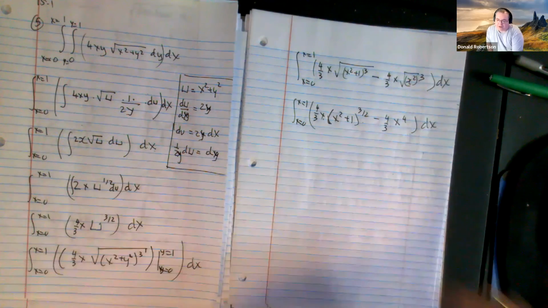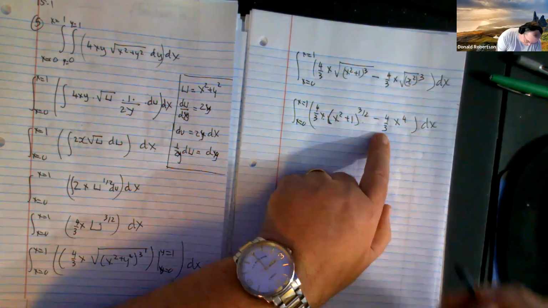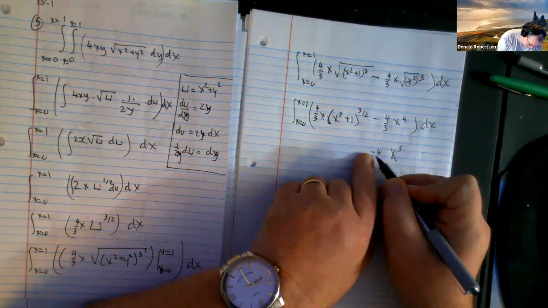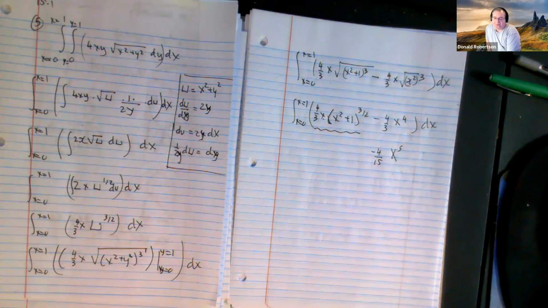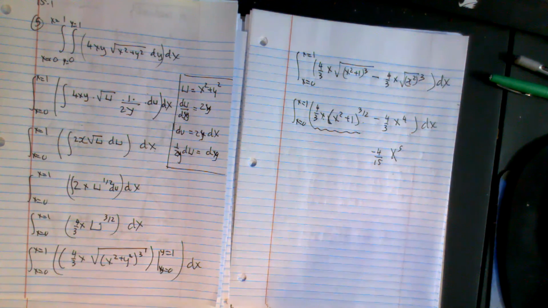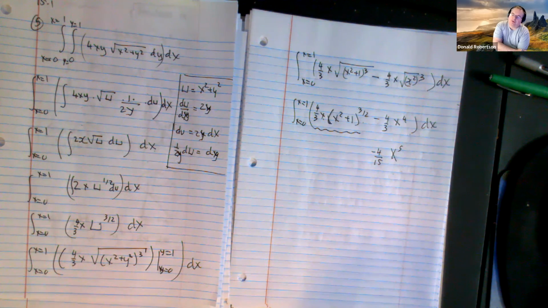Now that guy is a Calc 2 integral. I can do this one by just the power rule. And how am I going to integrate this? Four-thirds x squared plus 1 to the power of 3/2. How am I going to integrate that guy? Multiply by 2/5 and then change the exponent. Oh, no, not allowed to. If it was 2x plus 1, that would be a good way of tackling it. But since it's an x squared plus 1 in the brackets, we can't do that version of the power rule.